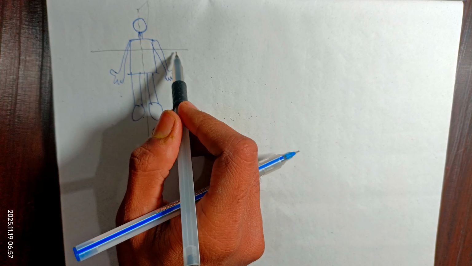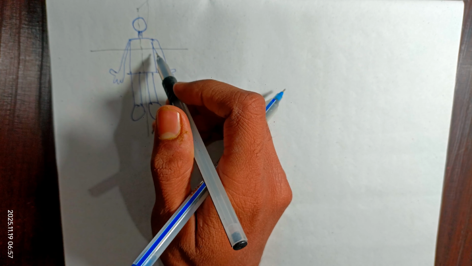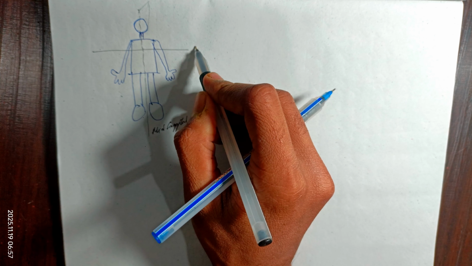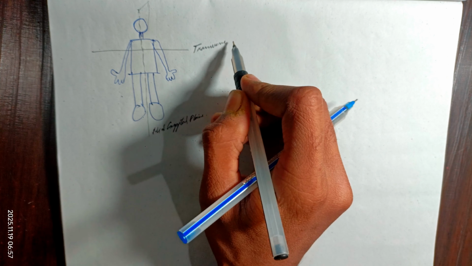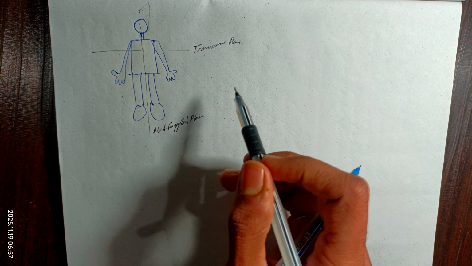Line dividing body into two unequal halves but passing laterally is known as transverse plane. Okay.